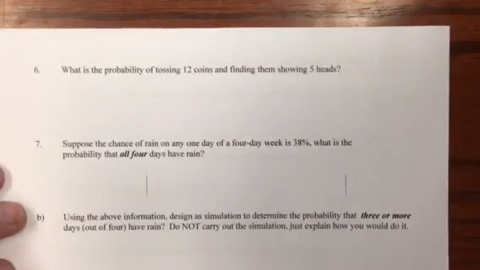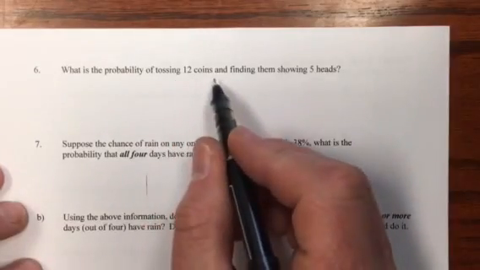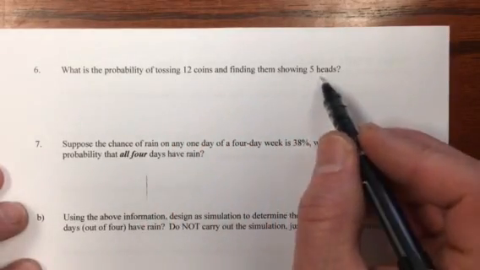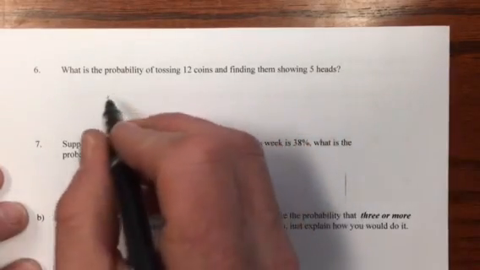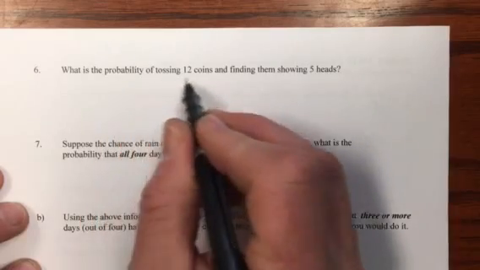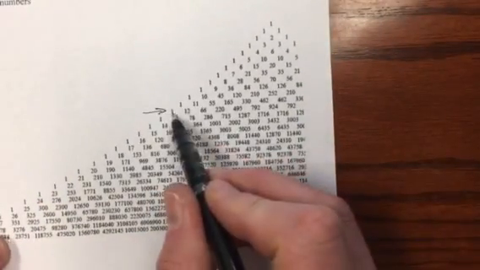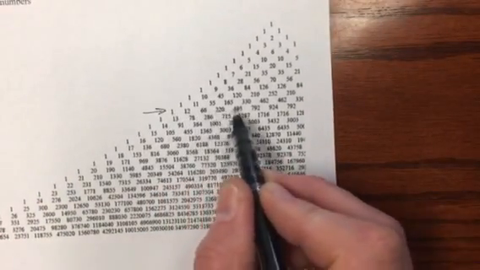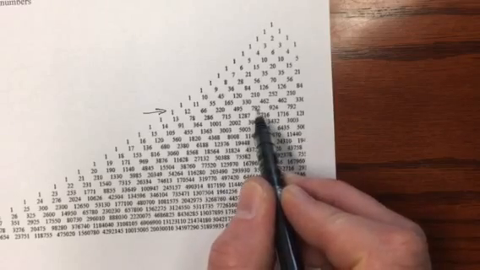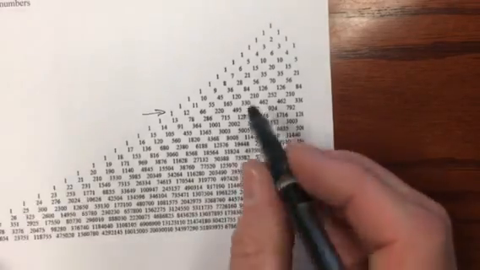What is the probability of tossing 12 coins and getting 5 of them heads? Well, that's that formula that we count how many ways. We could go to Pascal's triangle if we wanted to, down here. If we have 12 coins and we go to the 12th row right there, and that's 0, 1, 2, 3, 4, 5. That's 792. 792 right there.